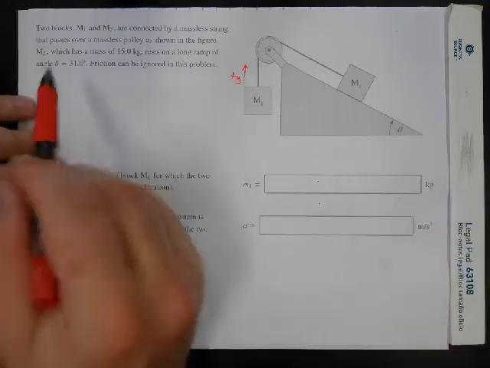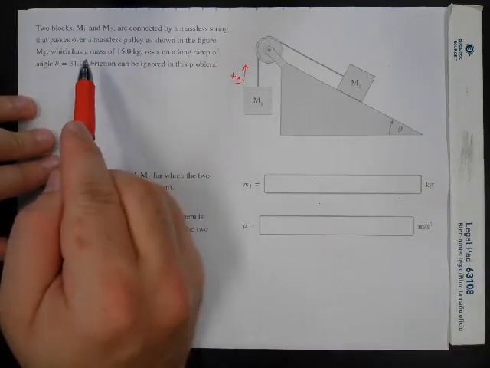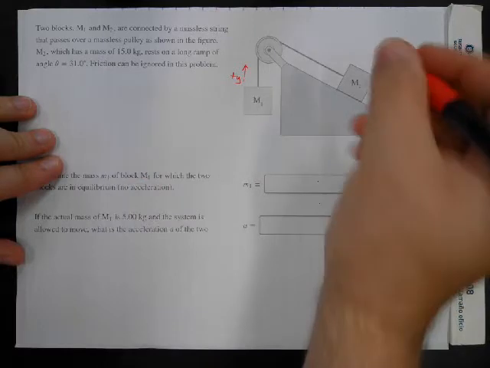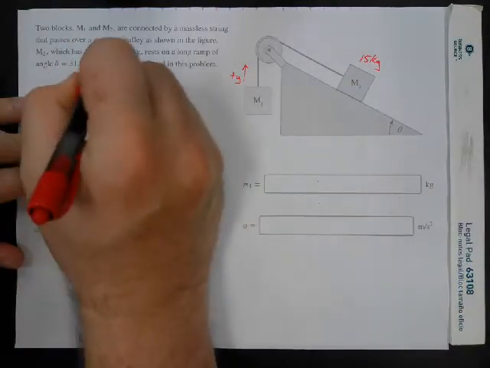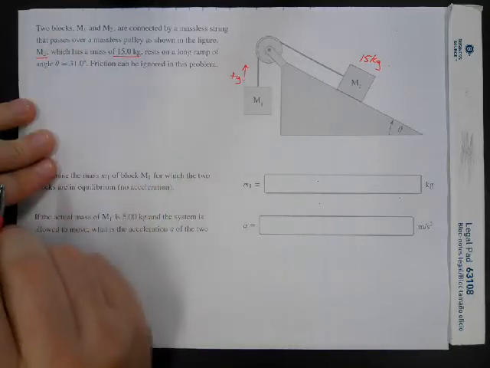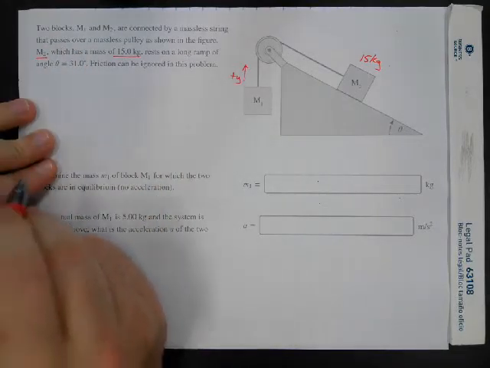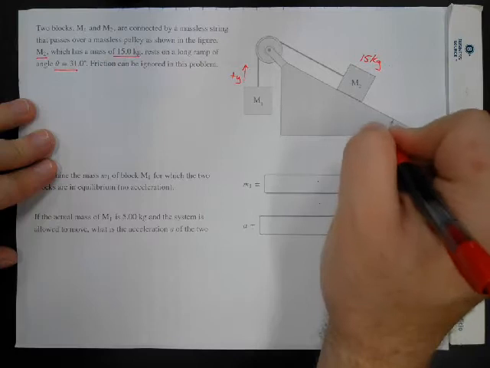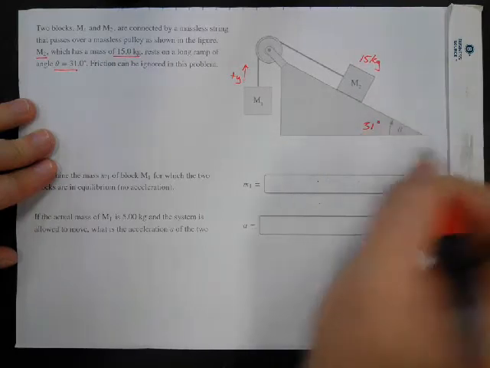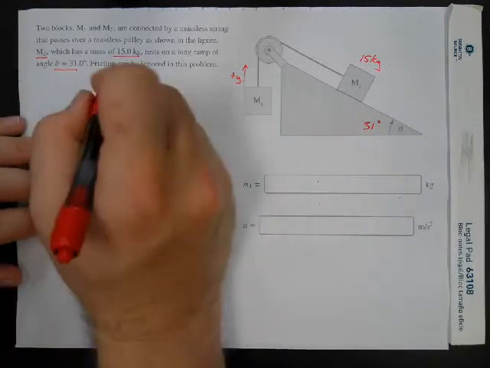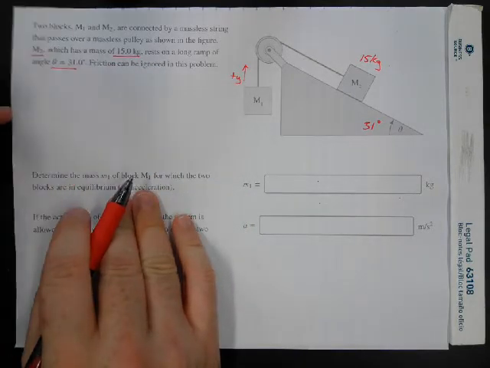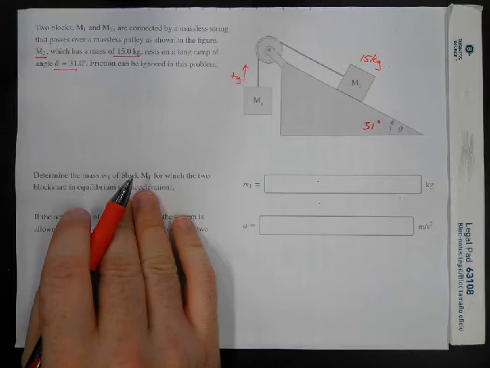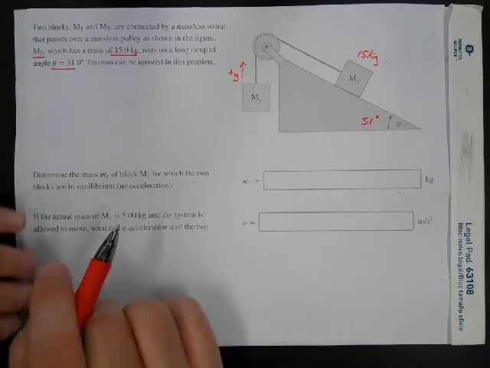So two blocks connected together, and we know that this is 15 kilograms in the problem. As you're reading the problem, you can kind of identify the particular important bits. This theta is 31 degrees. And we have that friction can be ignored. Okay. So we've got a couple of other things that we can do here, right, as we're picking stuff out.